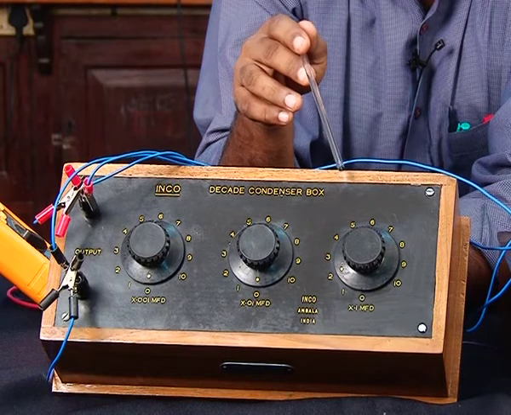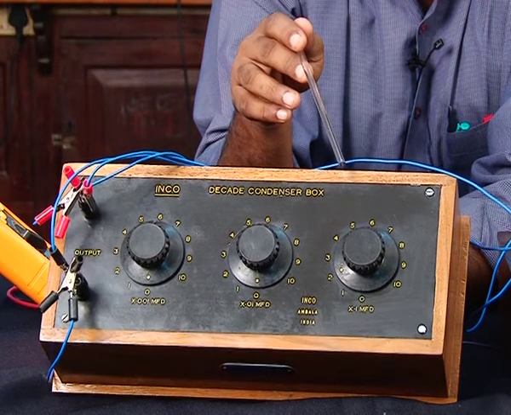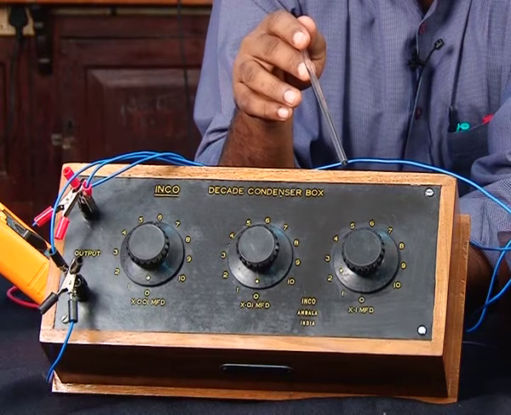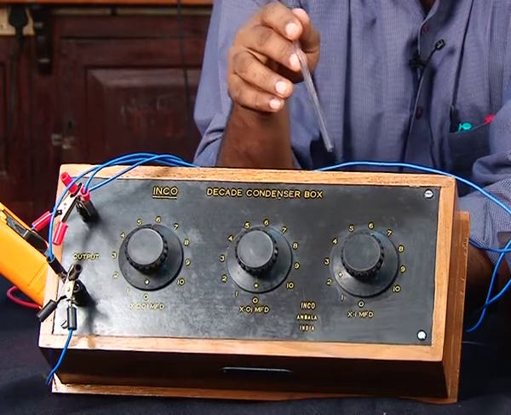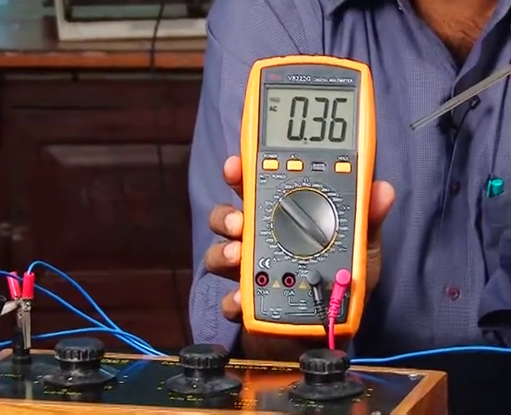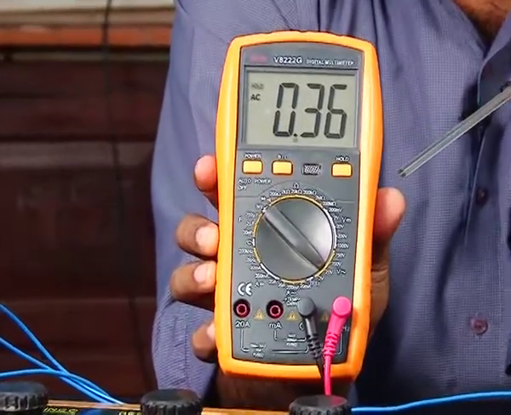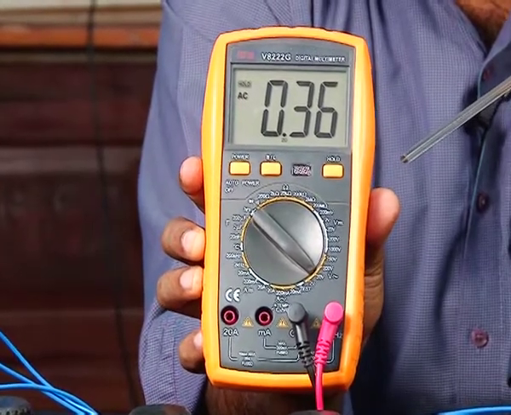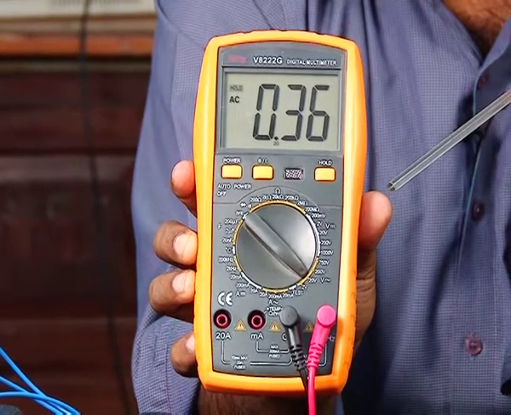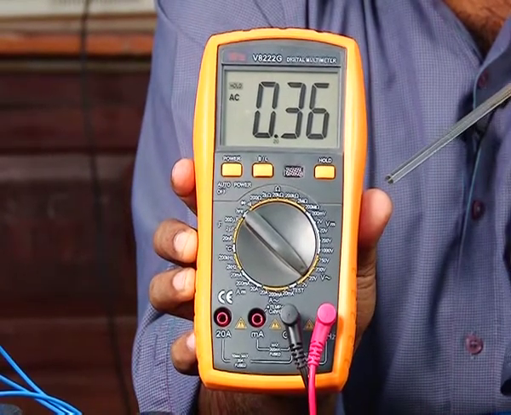So accordingly, you can fix your own resonant capacitance value to fix the resonant frequency. Then from this capacitance box, a parallel connection is given to this multimeter. Using this multimeter, you can measure various component values of the electronics.